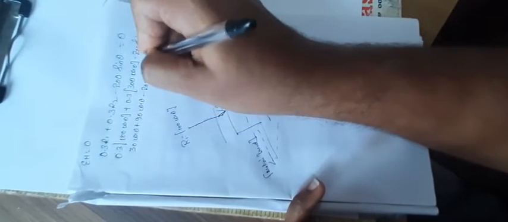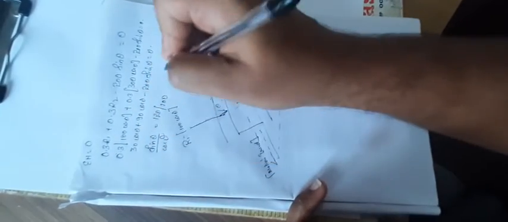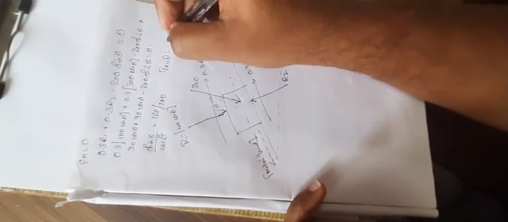So this will be 30 cos theta plus 90 cos theta minus 200 sine theta equal to 0. So you'll get sine theta by cos theta equal to 120 by 200. Hence tan theta, sine theta by cos theta, will be 0.6.